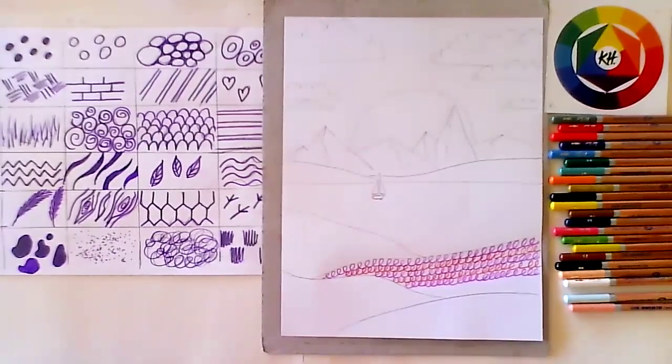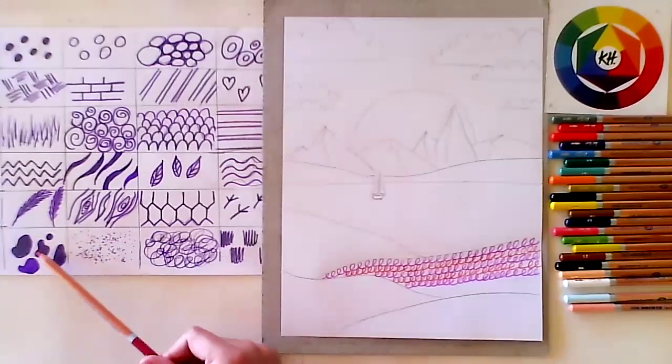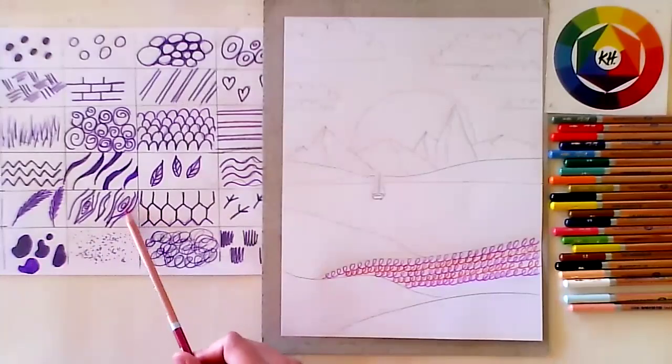And you can fill up the areas again with lines, with textures. Textures can be connected to nature. So it can look like stones, can look like waves, some animal patterns, the zebra, the cow.